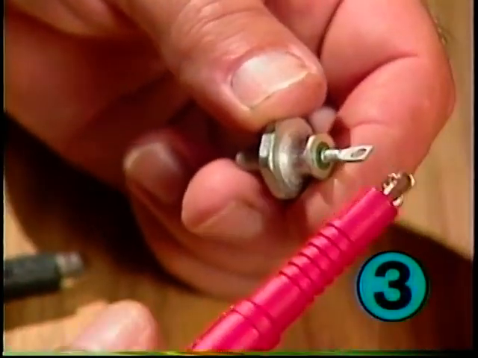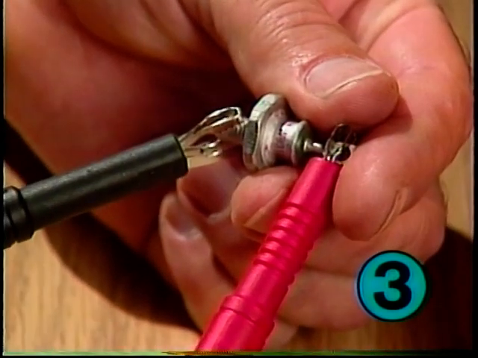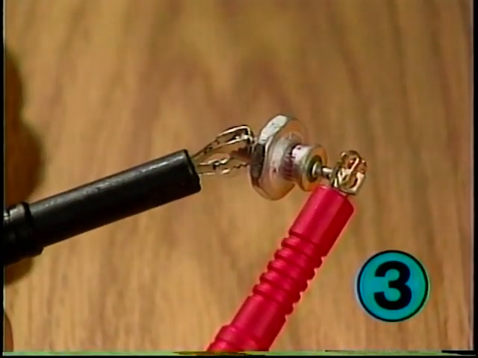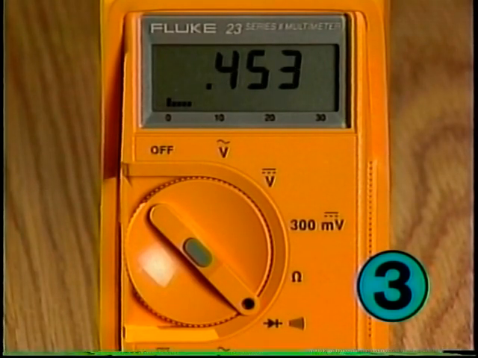3. To test a diode in a forward-biased condition, connect the red test lead to the anode and the black test lead to the cathode. The forward bias reading is displayed. The reading should be 0.2 to 0.8 volts.